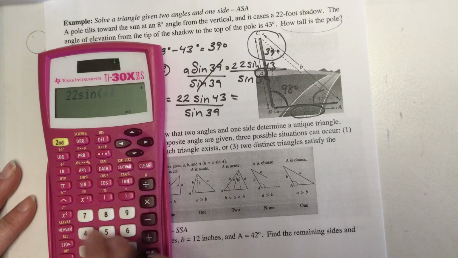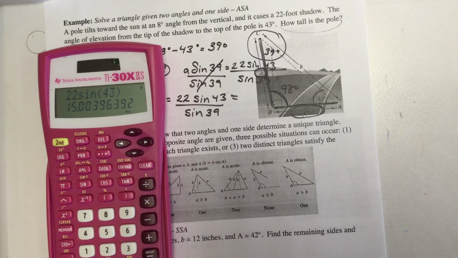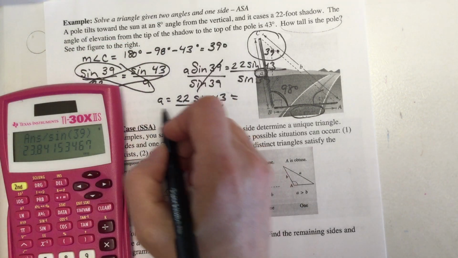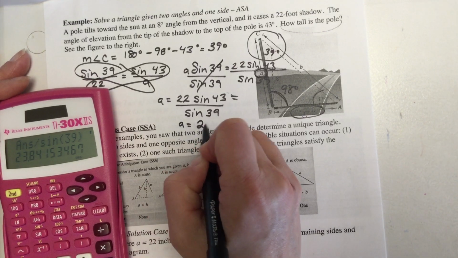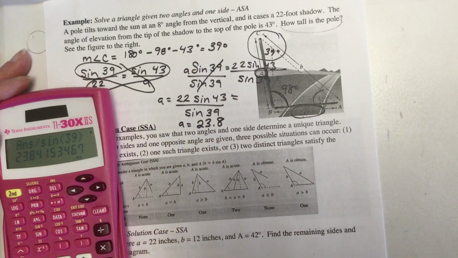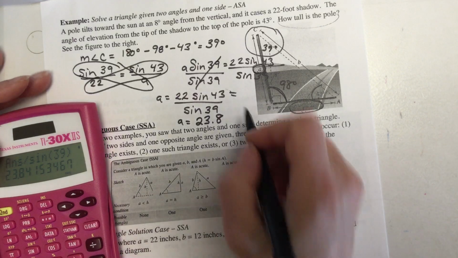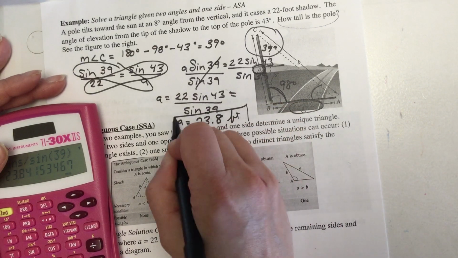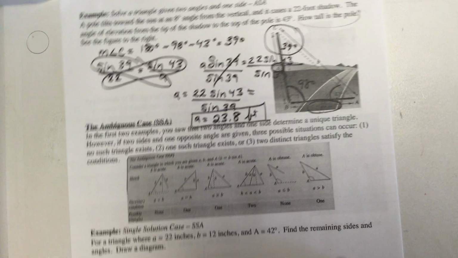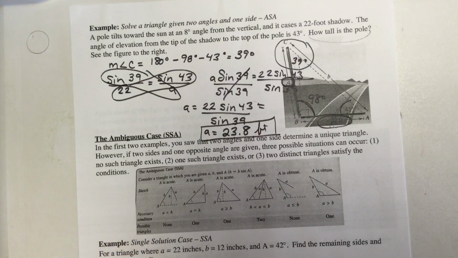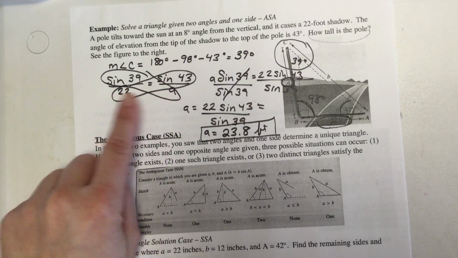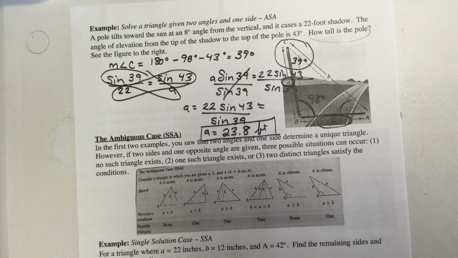22 times the sine of 43 equals, that's just the top, okay, you're not done. Now divide it by the bottom. The sine of 39. That pole, you guys, check this out. A is 23.84, so I'm going to round to the tenth, 23.8 feet. That's how tall that pole is. You just answered a real-life scenario by creating a proportion using the law of sines.